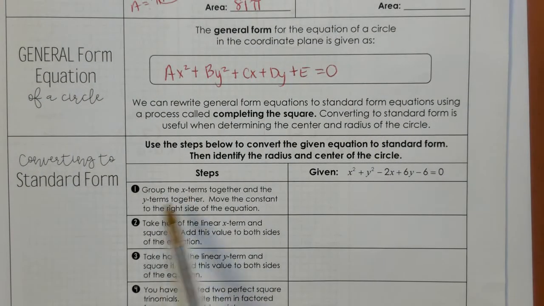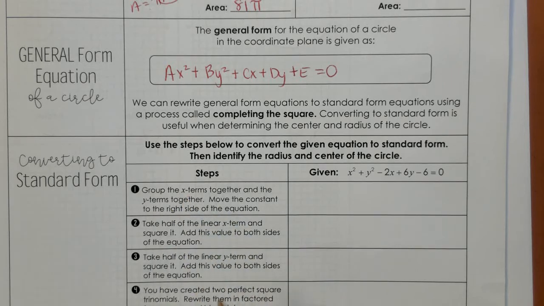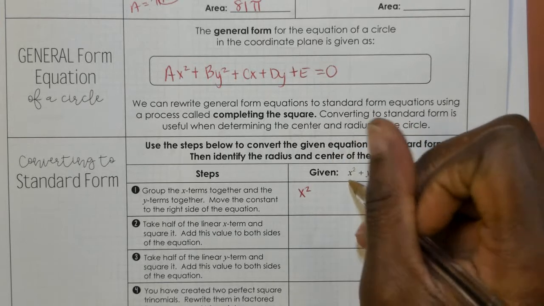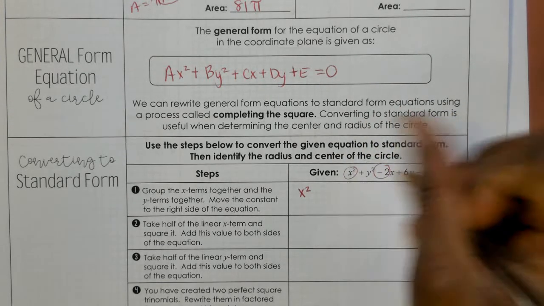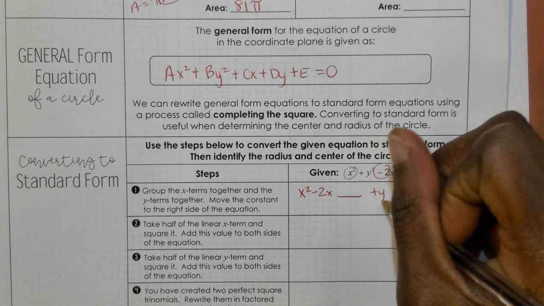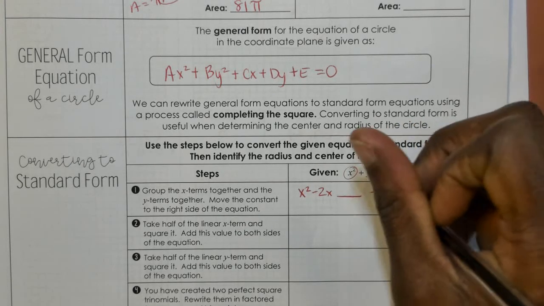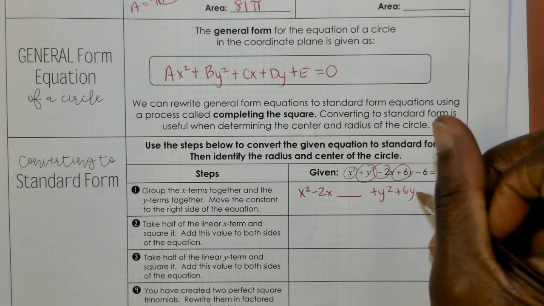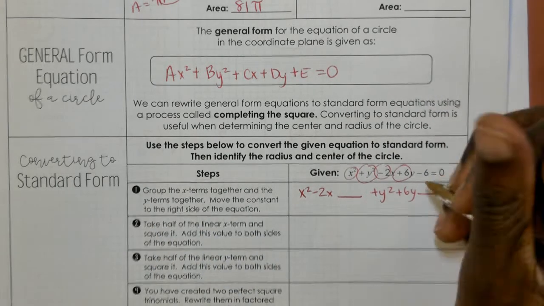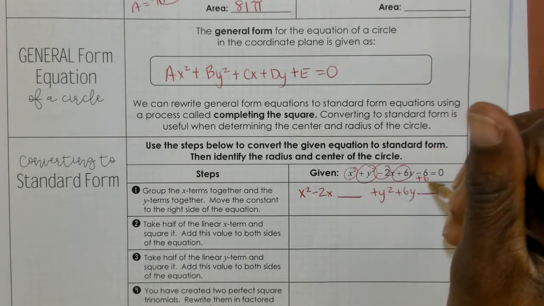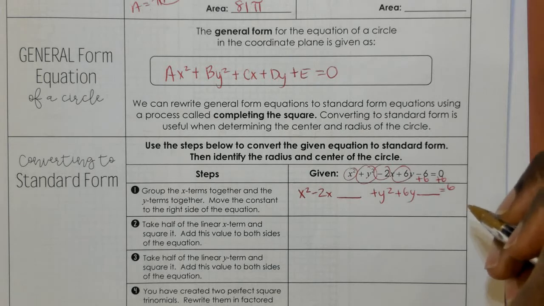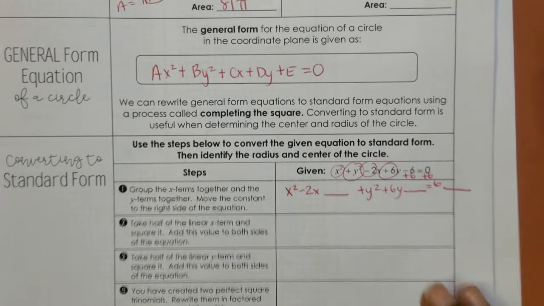First, we're going to group the x terms together and the y terms together, and I would say here leave a space. So you're going to group the x terms together, which we have these two, no other x terms, and then we're going to leave a space. And then we group the y terms together and leave a space. And we want to move the constant to the right side of the equation. So in order to do that, you have to inverse operation, so add 6 to both sides. And this actually also has a dash underneath.